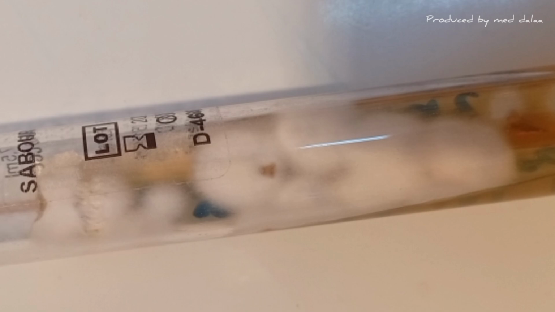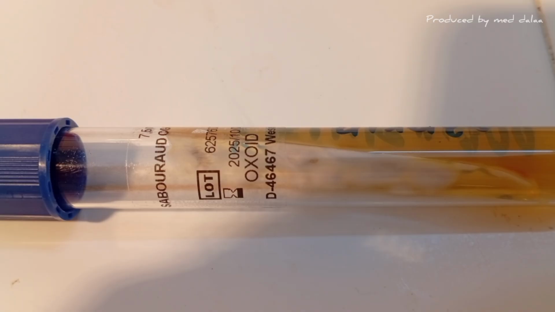The precise identification of the fungal species, dermatophytes, yeasts, or molds, responsible for the infection is then carried out by observing their macroscopic colony appearance and microscopic characteristics on the agar.